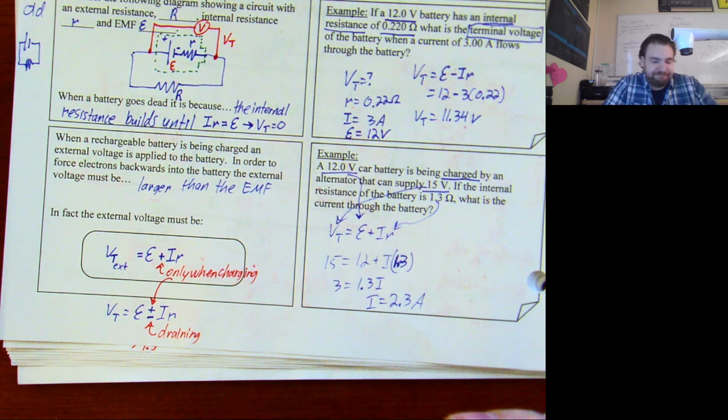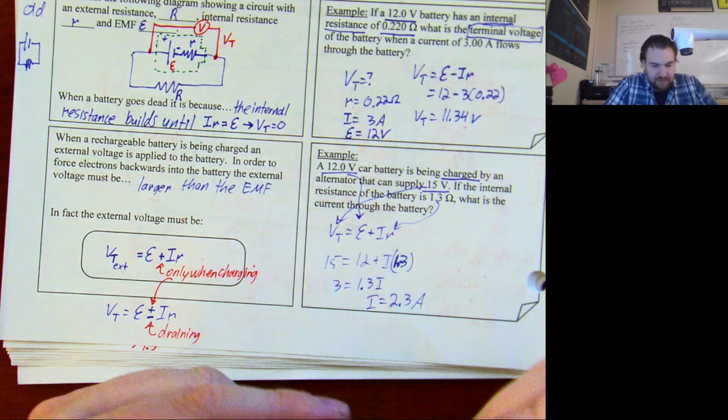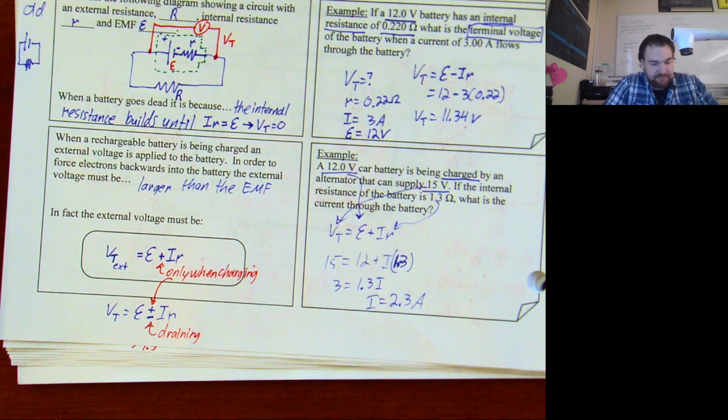2.3 amps. That's it. So this is the concept known as electromotive force.